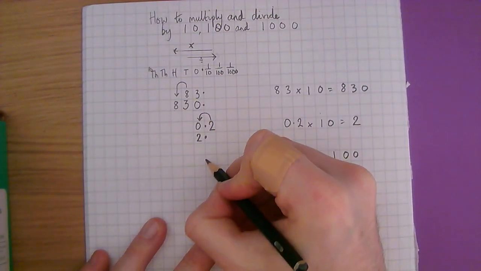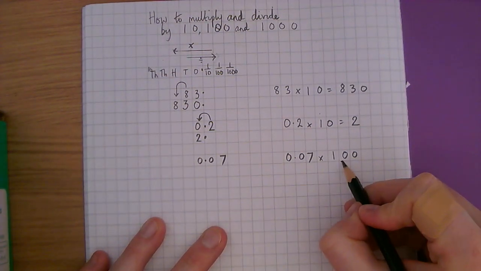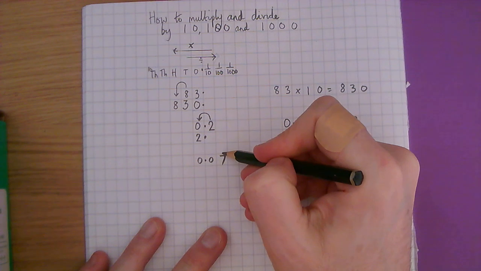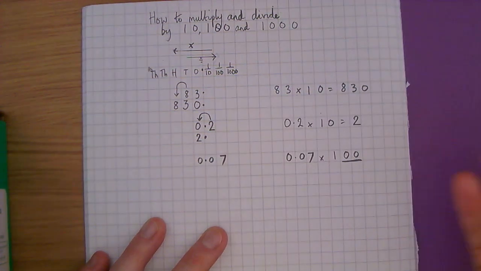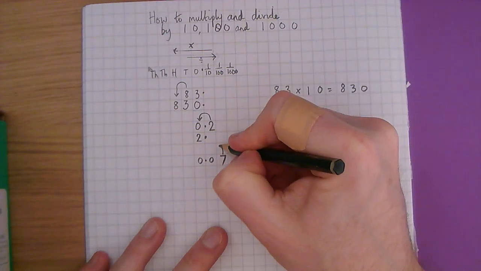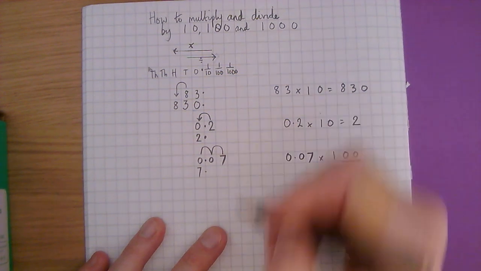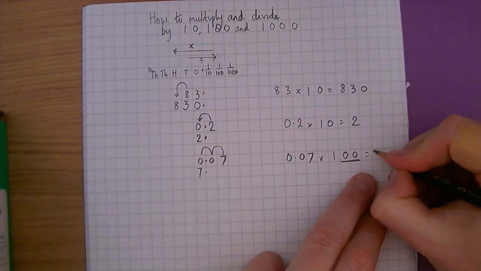So again, write 0.07, and because I'm multiplying by 100, I have to move the 7 twice, because every time I'm moving the 7, I'm multiplying by 10, and 10 times 10 is 100. 1, 2. So 0.07 times 100 is 7.